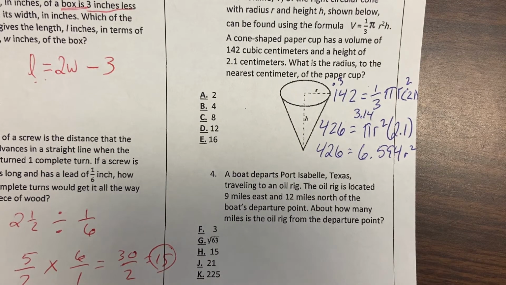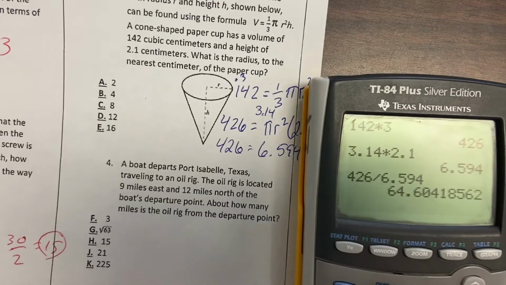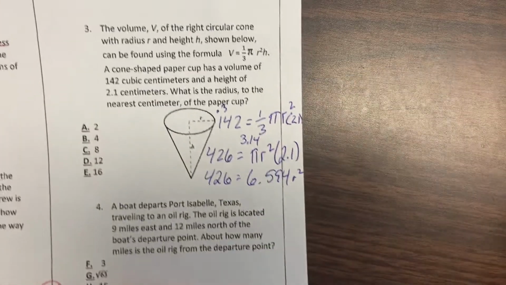All right, so now this is stuck together by multiplication, so I'm going to divide that off. So 426 divided by 6.594. I'm not going to round just yet, because the quicker you round, the further apart your answer is going to be, because you just keep approximating approximations. So now I am going to approximate, because when I divided 426 by 6.594, I got this big decimal. I'm going to leave it at 64.6.